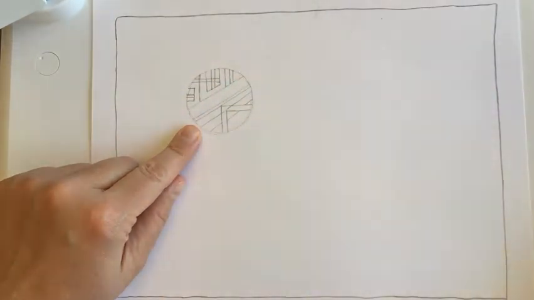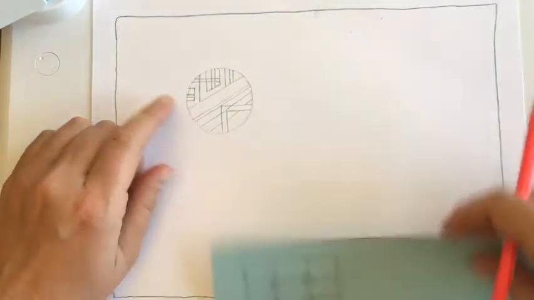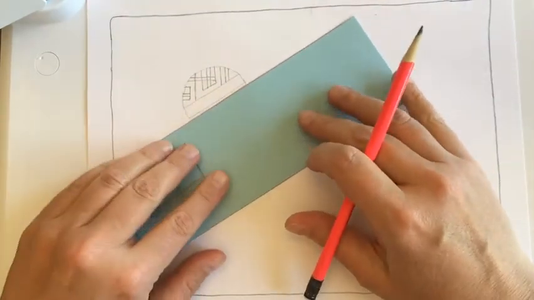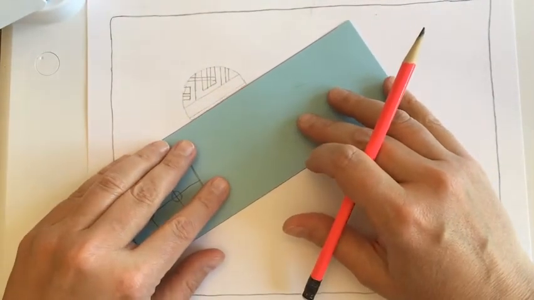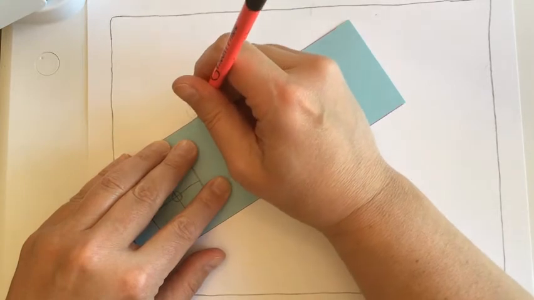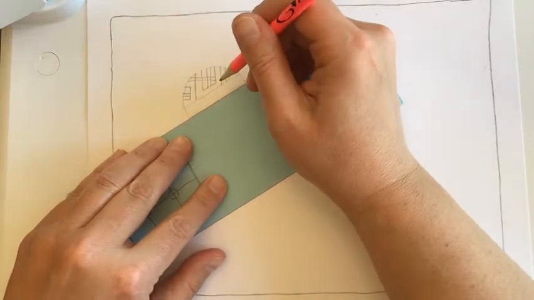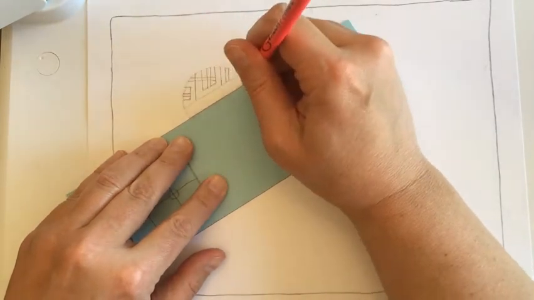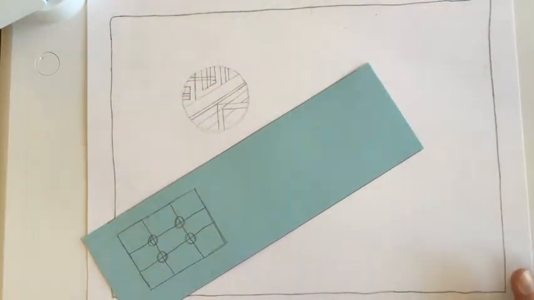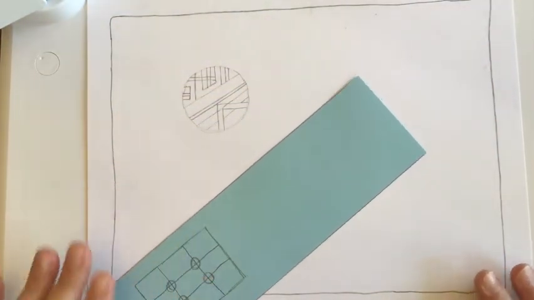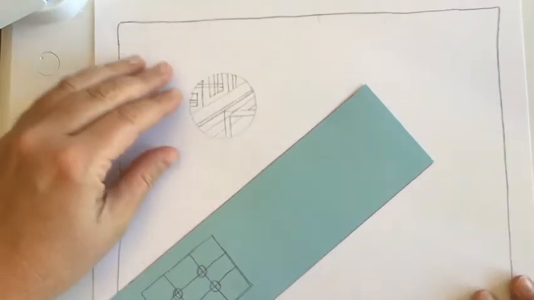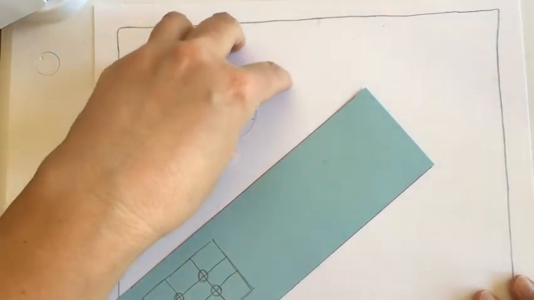And I did not use a straight edge. If you are more of a perfectionist, you can certainly use a ruler, or you can use the straight edge of a paper to go back and straighten up some of those lines. It's totally up to you and what your style is all about. And so now we're going to do what's called expanding the circle.